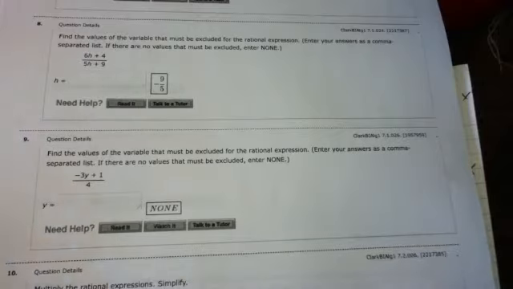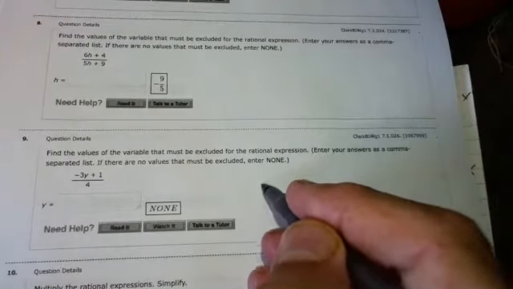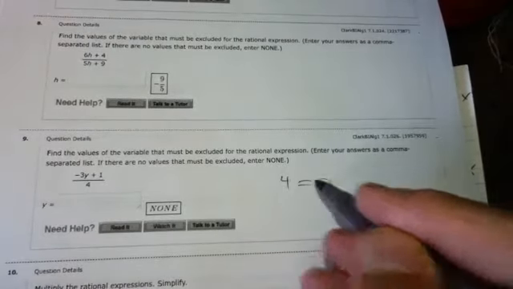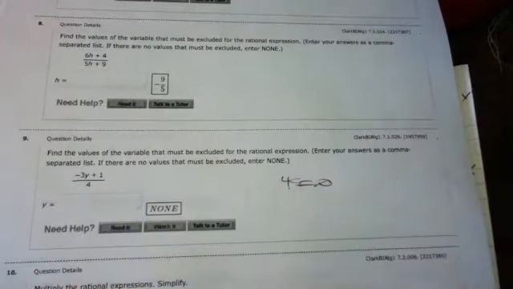How about this one? There is no variable at the denominator, right? Like, if I take 4 equal, can I solve this? No, this is okay. Why is it okay?